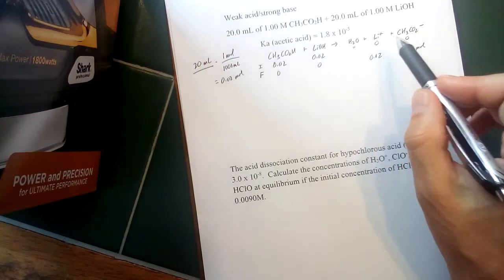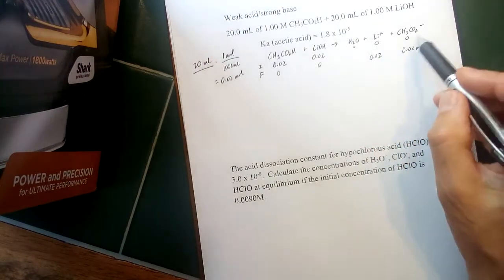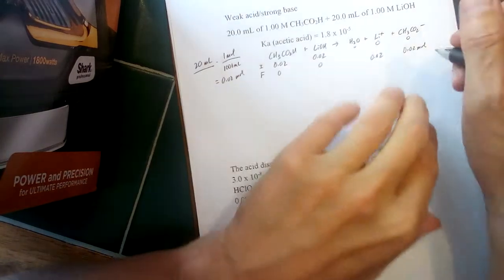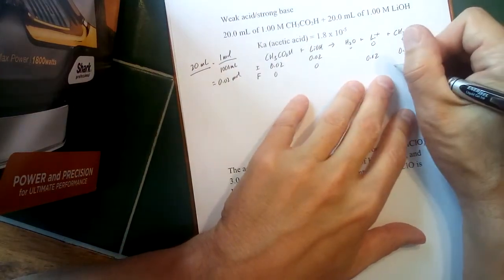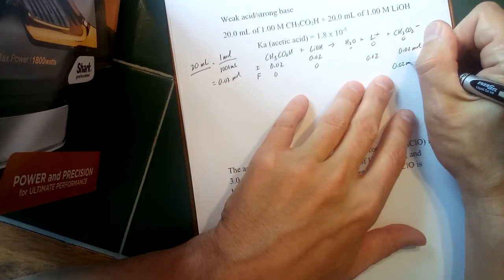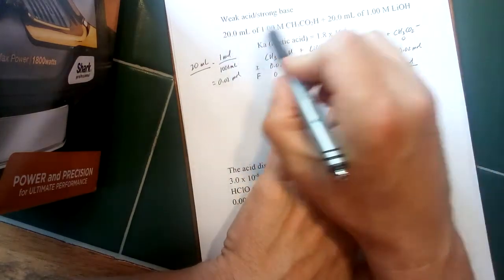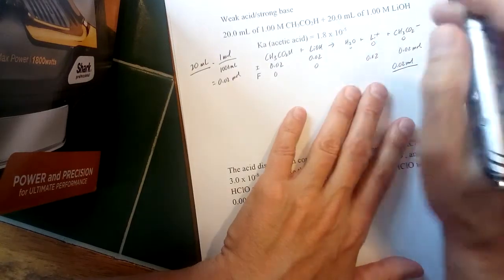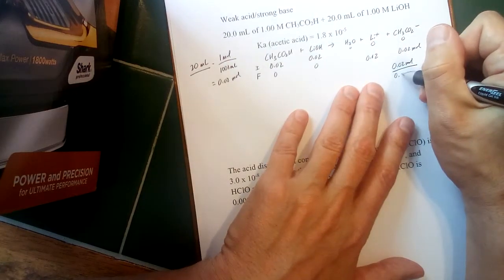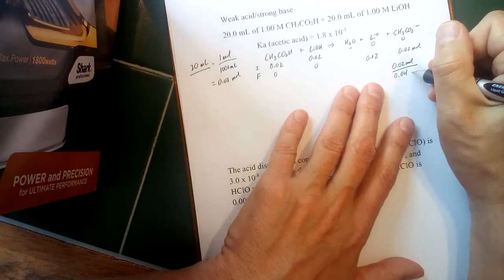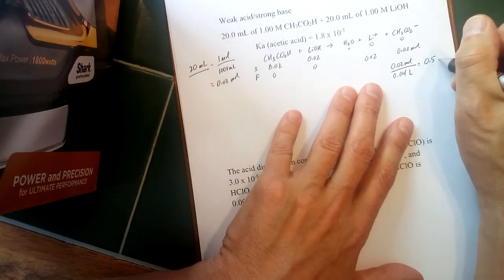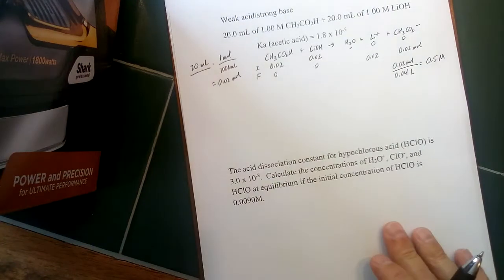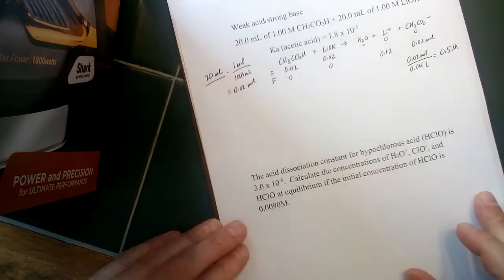Now again, we said lithium's not relevant to pH, but acetate is, and once we get into an ice chart, we're going to want concentration. So let's take that 0.02 mole, 20 mils of one liquid combining with 20 mils of the other is 40 milliliters or 0.04 liters. So this would again be 0.5 molar in terms of the concentration of acetate ion.